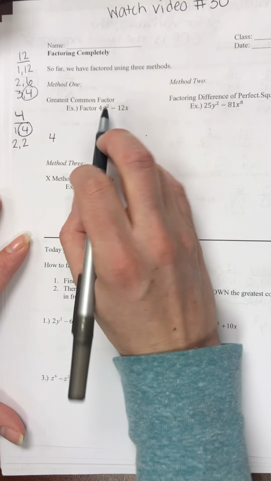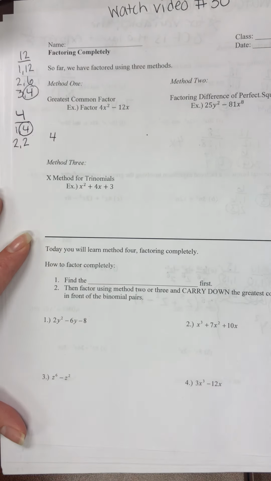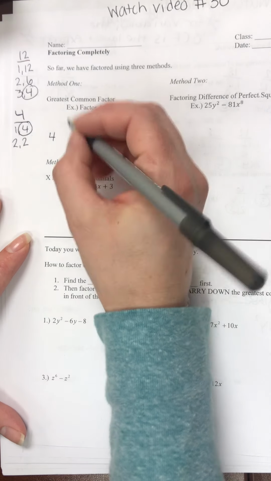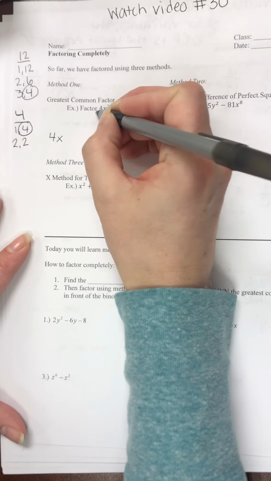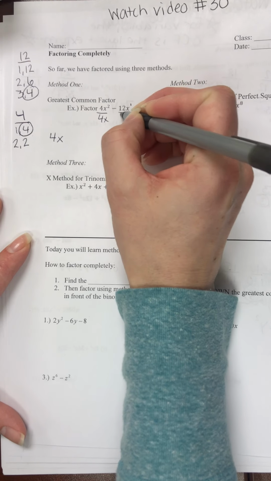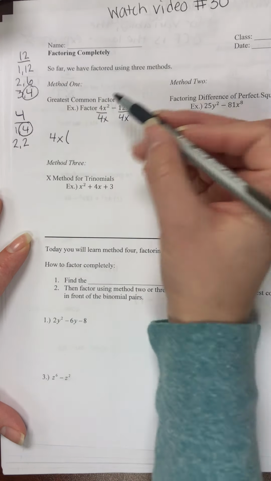If I take a look at my terms, they both also have an x. So when we're taking the greatest common factor, we take the smaller exponent. We have the second power and the first power, so smaller would just be the x. And then I divide each term by 4x. So 4x squared divided by 4x.